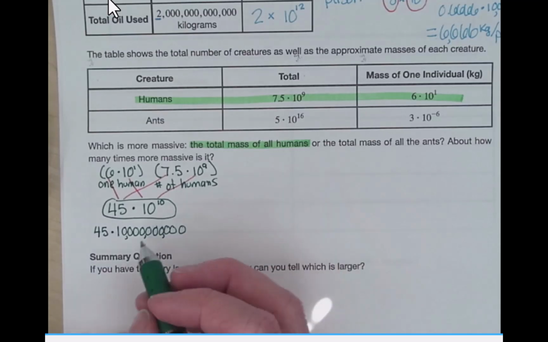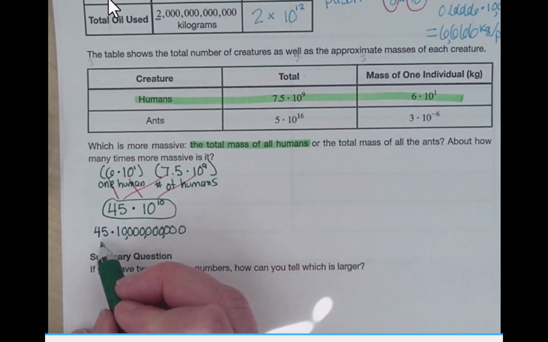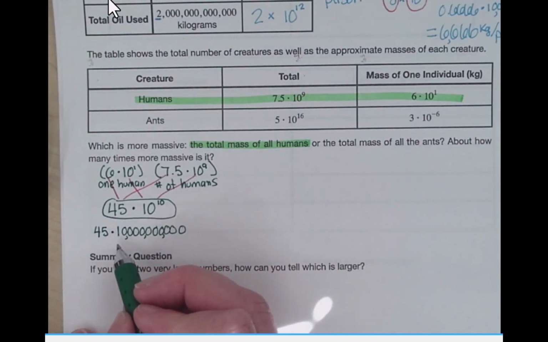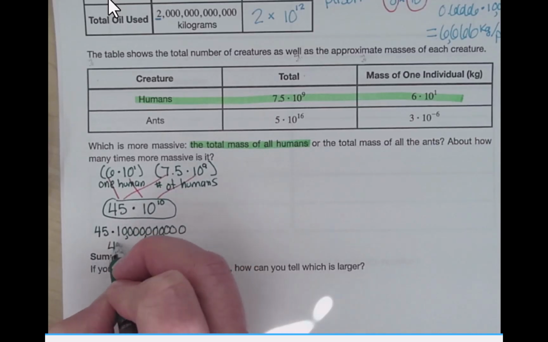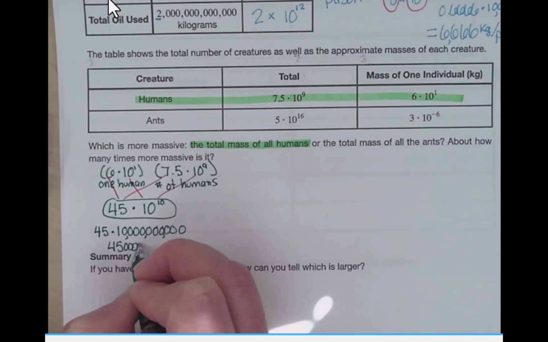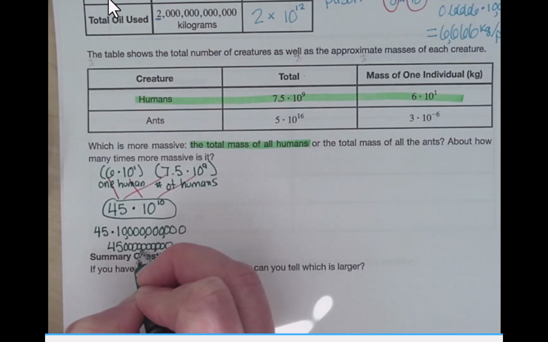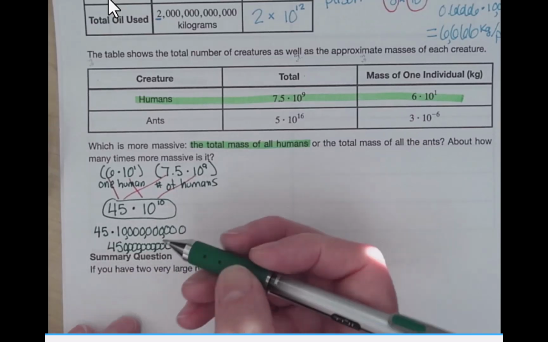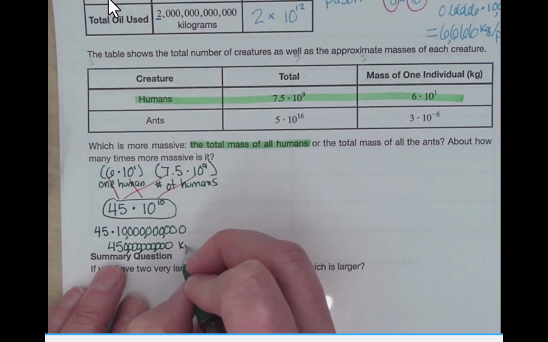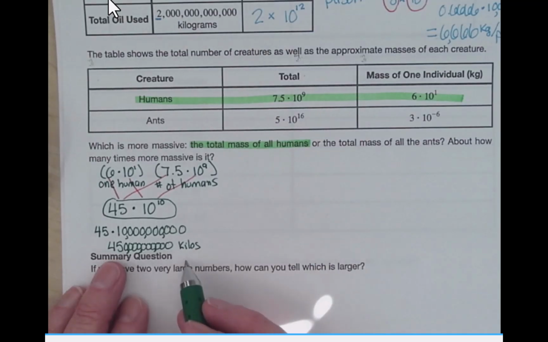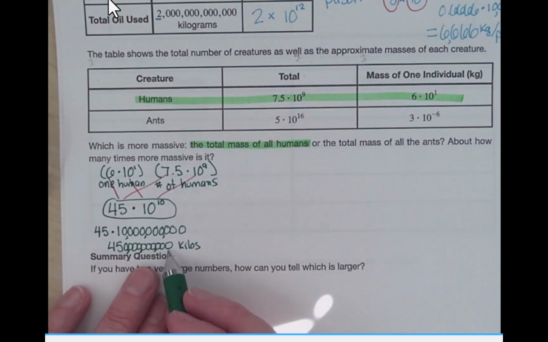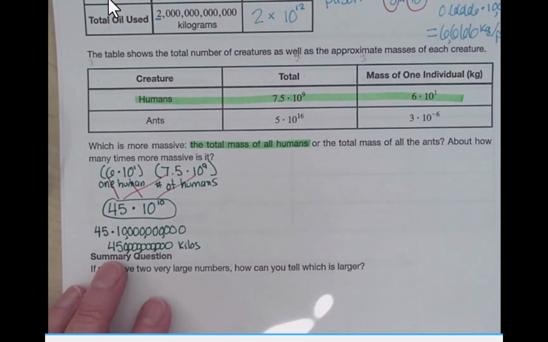All right. So if I were to multiply 45 by 10,000, I would wind up with, there's those zeros again. Make use of some commas. That is how much all the humans on Earth weigh. 450 billion kilos.